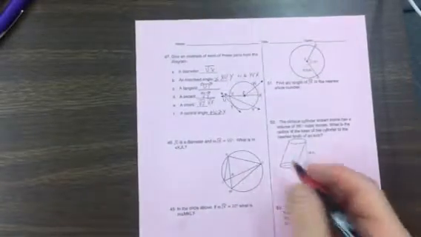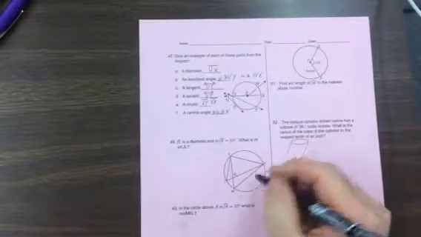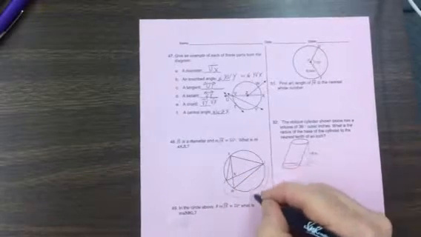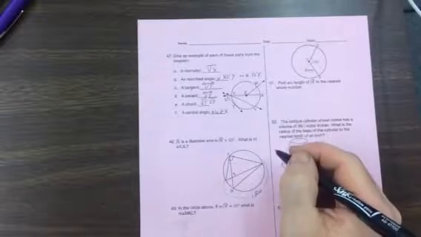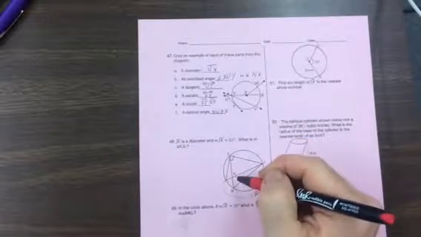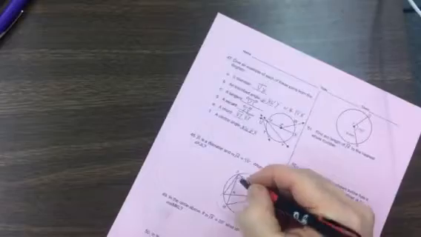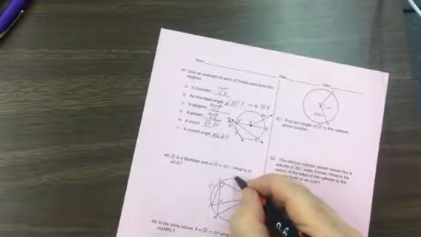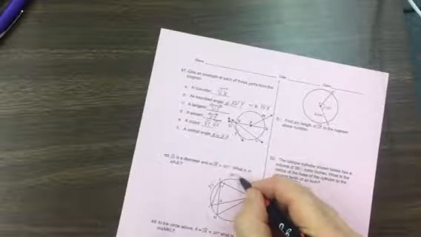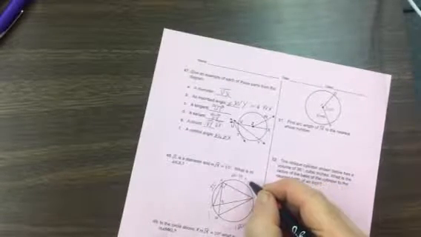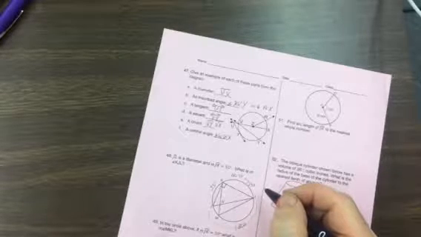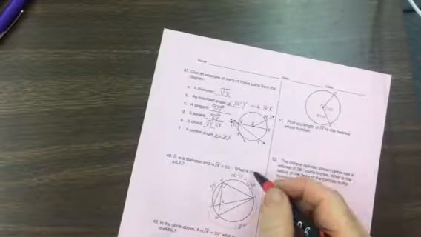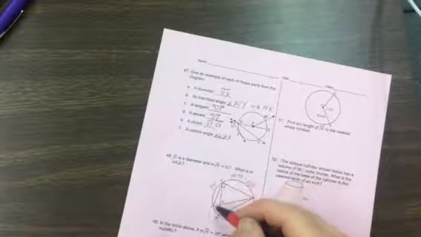All right, JL is a diameter. Okay, so that means this whole thing is 180 degrees, which means this is 90 degrees. And the measure of arc JK is 55 degrees. So that means this is going to be 180 minus 55, which equals 125 degrees. Okay, what is the measure of KJL?